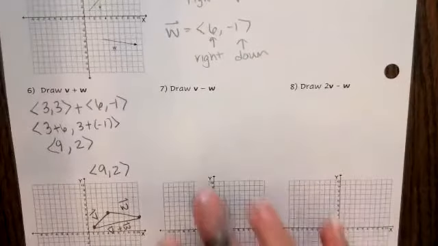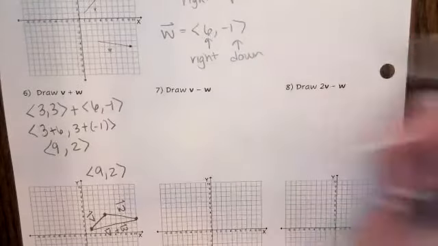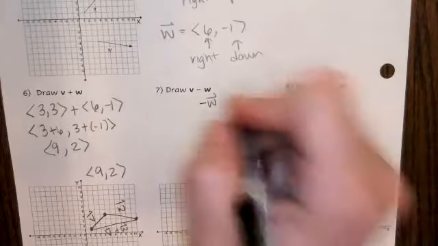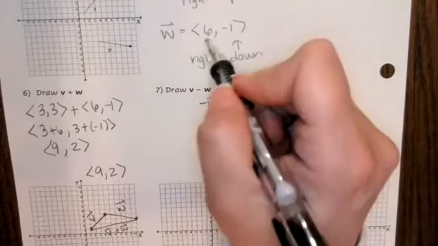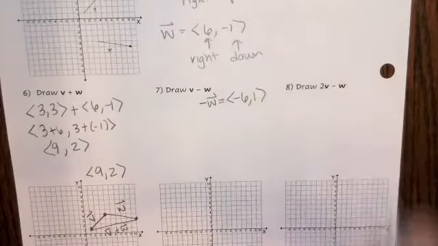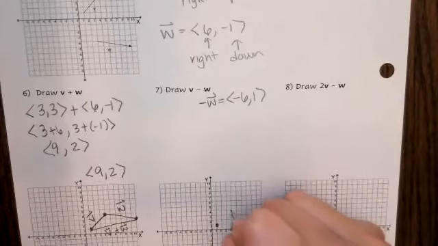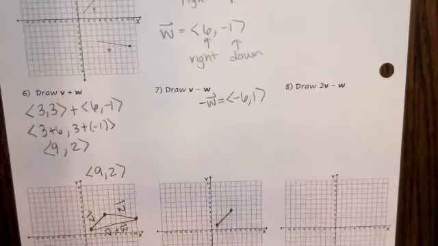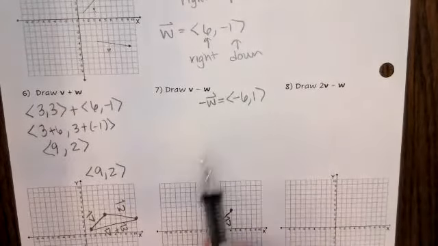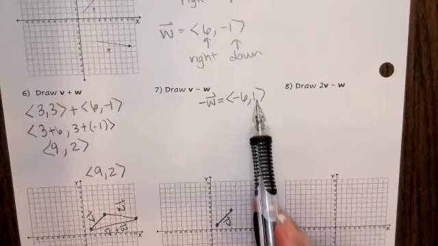All right. For our next one here, we've got draw v minus w. It does make it a little bit easier if it's addition. So I'm going to go ahead and find -w so we can use that one. And so that would make that 6 into -6, and it would make that -1 into +1. So I start with my v vector. There's vector v. And now we're going to attach our w vector, which we find is -6, 1.